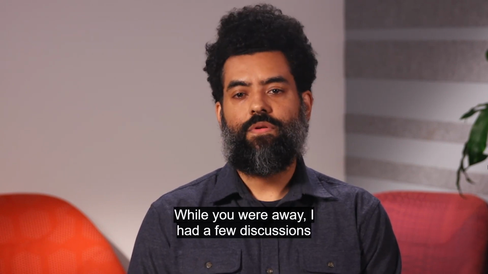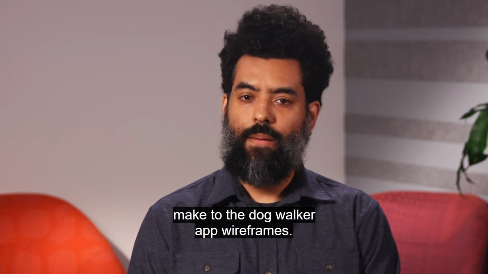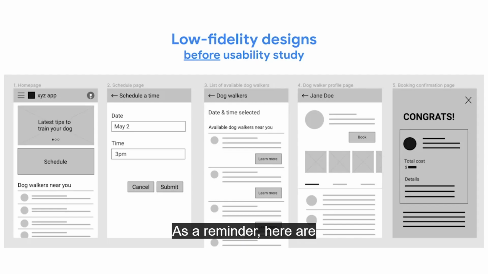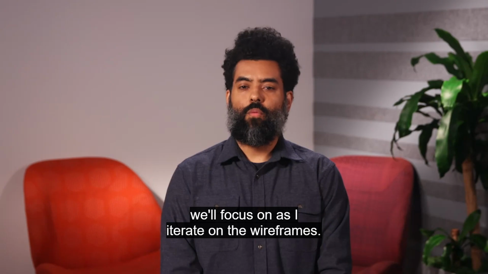While you were away, I had a few discussions with stakeholders about our research insights, and we aligned on 3 changes to make to the Dog Walker app wireframes. As a reminder, here are the low-fidelity designs for our Dog Walker app before the usability study. There are 3 insights from our research that we'll focus on as I iterate on the wireframes.